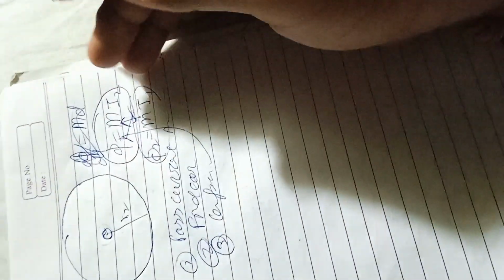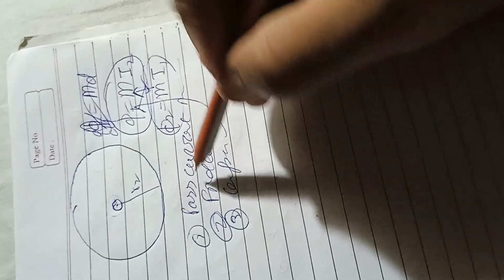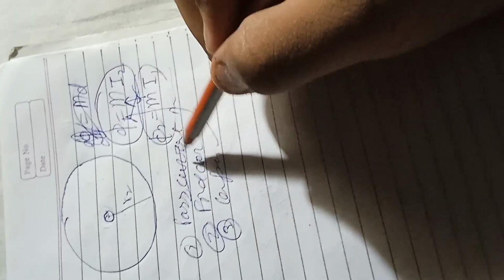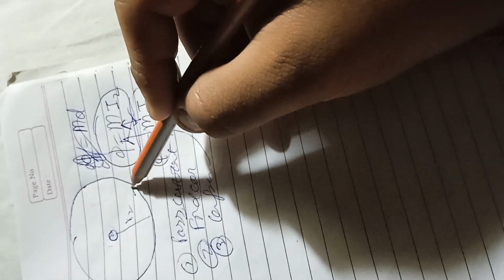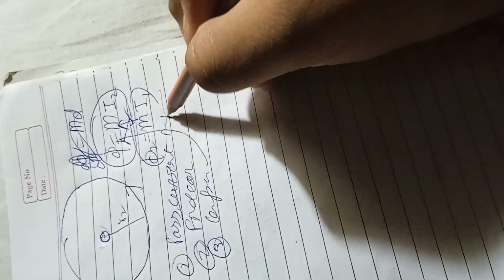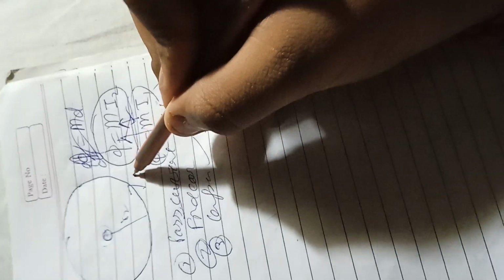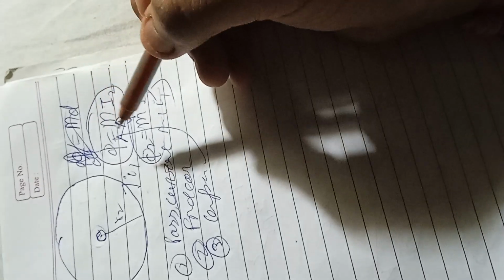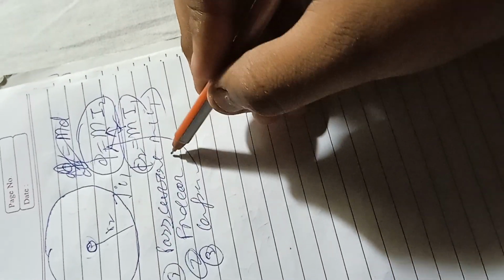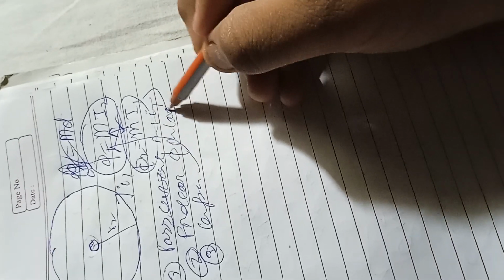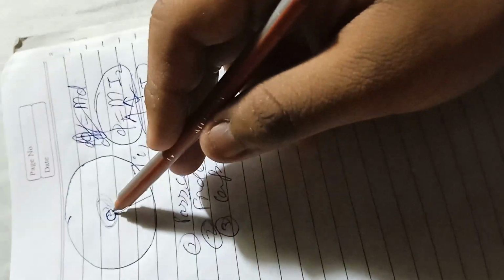According to convenience, if we pass current in the bigger loop, we get the answer easily. So let's pass some current I1 here, and find the corresponding flux in loop 2. This is the first loop, this is the second loop.